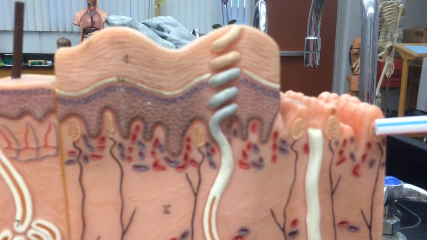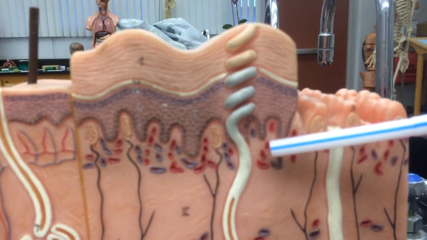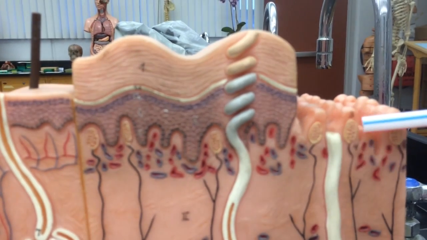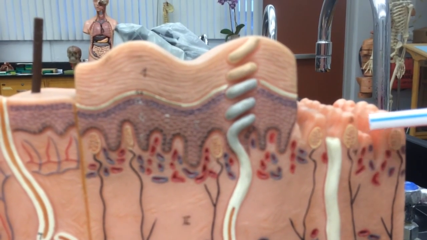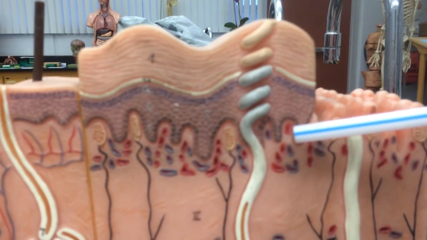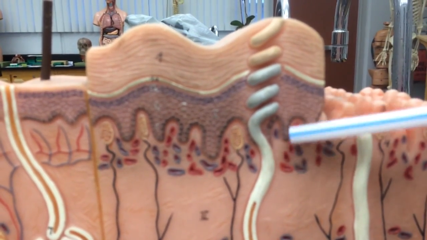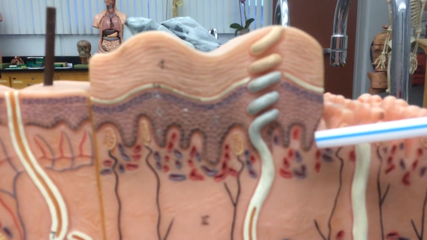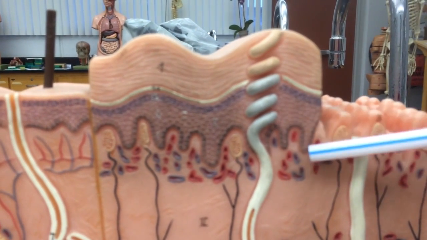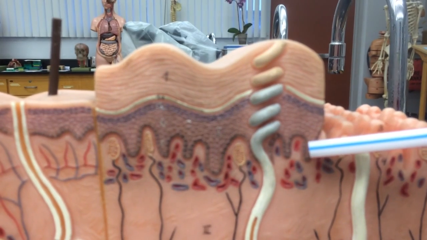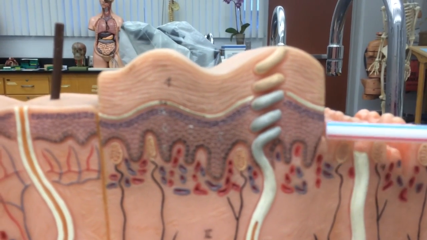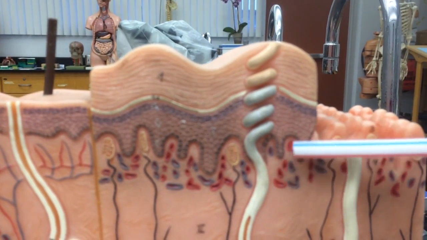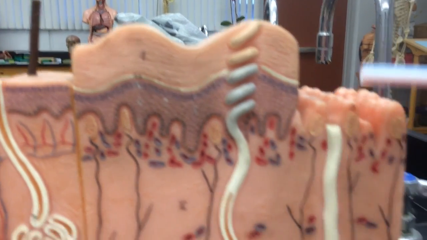All right, so the important thing here is to remember that it is the capillary loops within the dermal papillae that are actually the ones feeding nutrients to the stratum basale. So this is why this area has a lot of nutrients, and that's great. That's an advantage because this particular single layer of cells is highly mitotic.